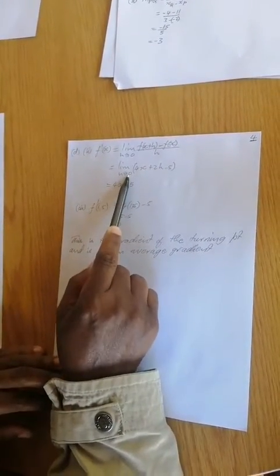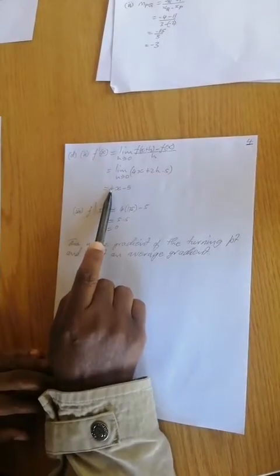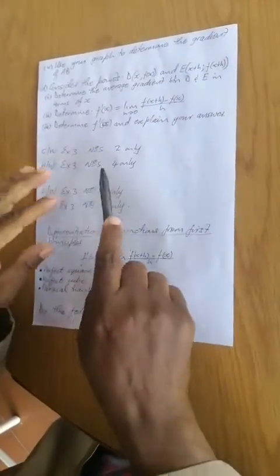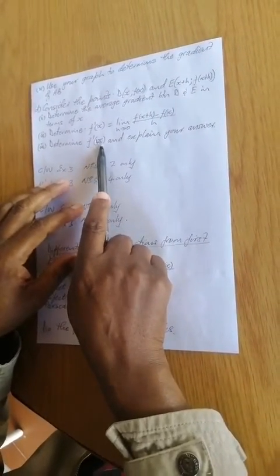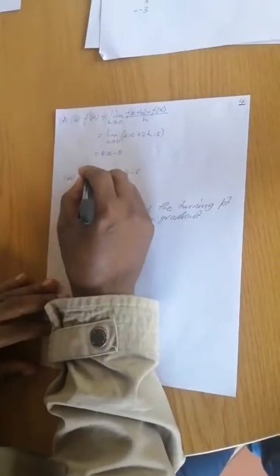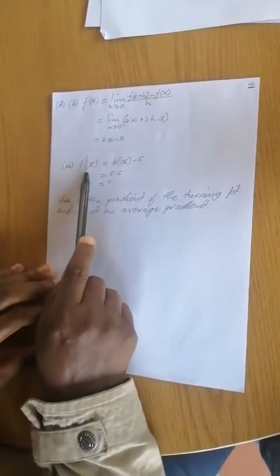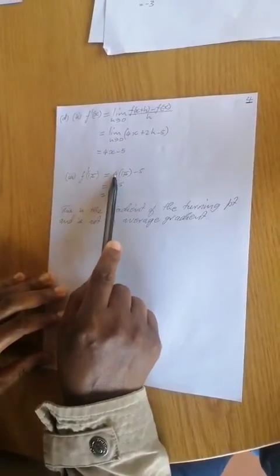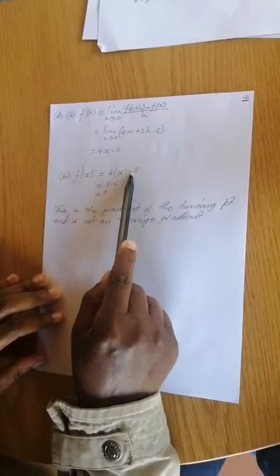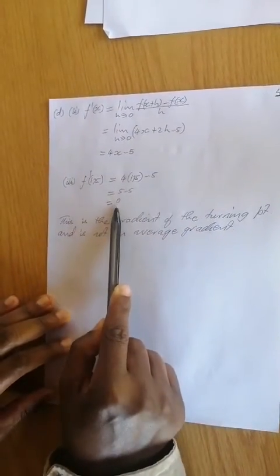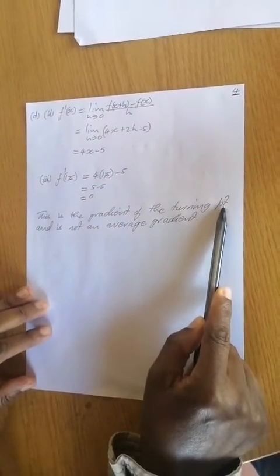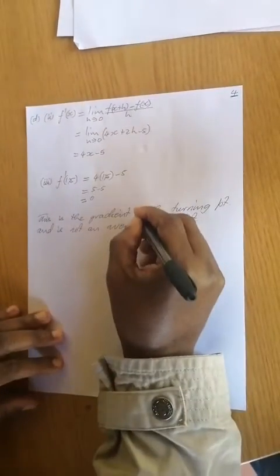But h is going to what? To 0, which means this is now 0. We remain with 4x minus 5. Part 3 says, determine f dash of 1,25 and explain your answer. Now we are talking about f dash of 1,25, which is equal to 4 multiplied by, we are here substituting for x, 1,25 minus 5. It will be 5 minus 5, which gives us 0. This is the gradient at the turning point.